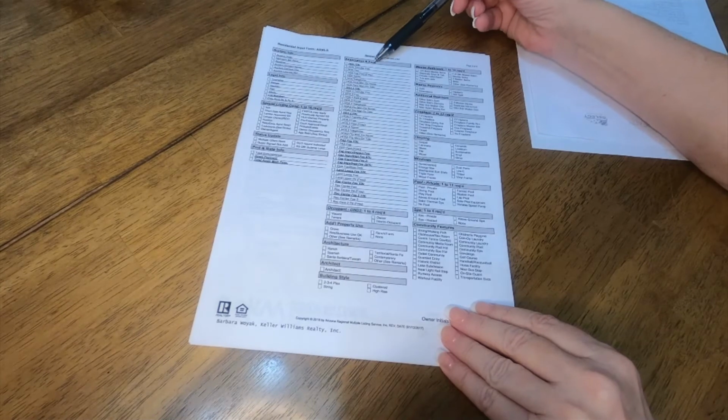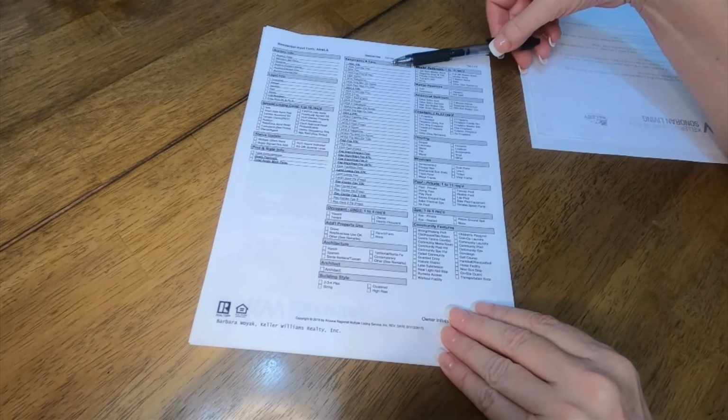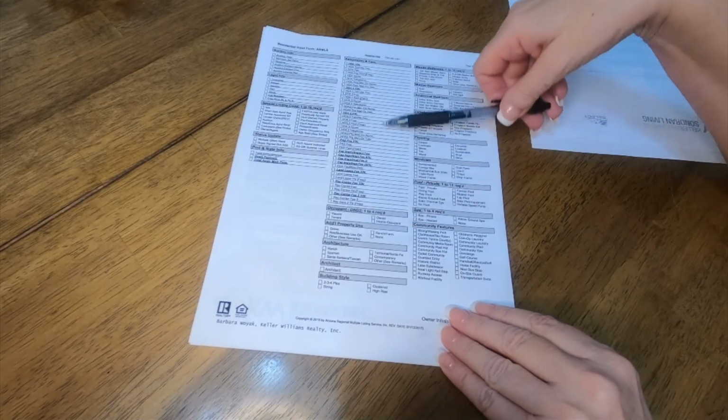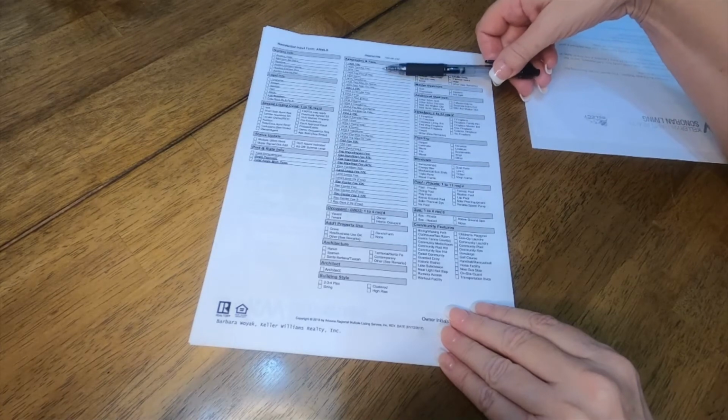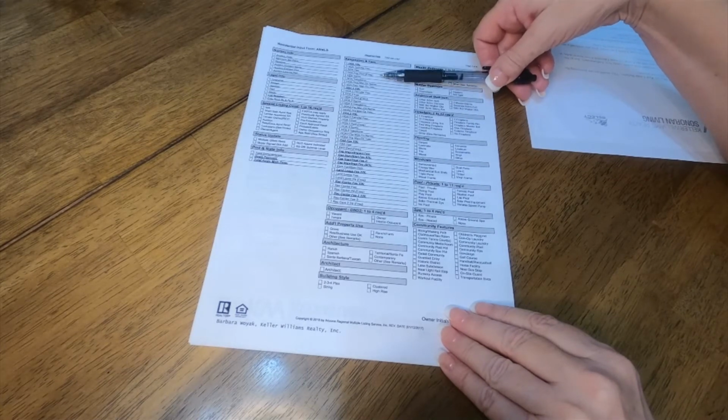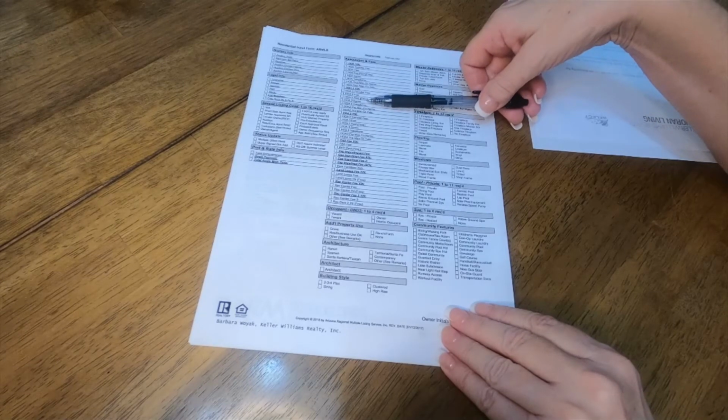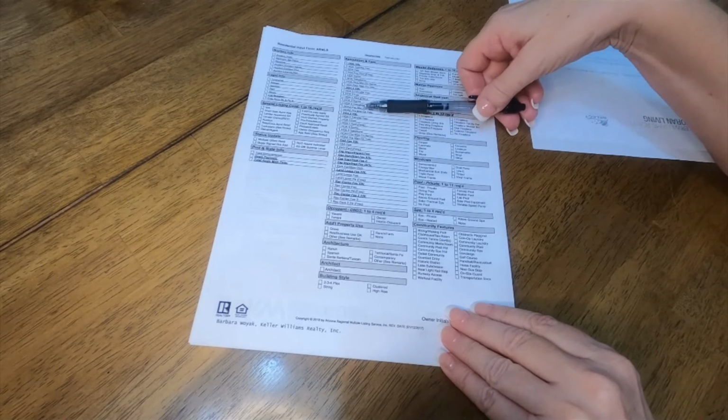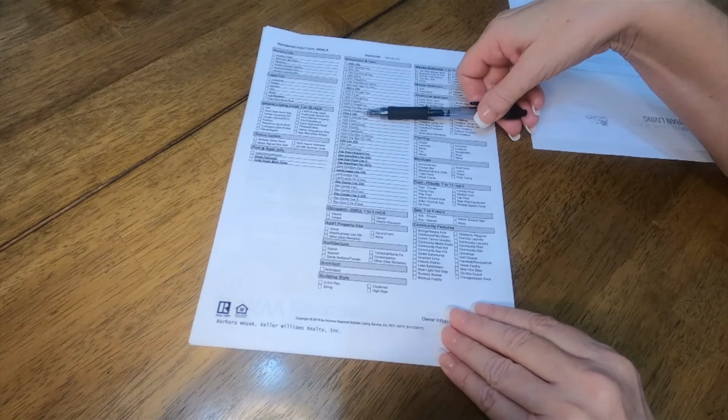And then this information here is, if you live in a homeowners association, we're going to want to fill out all this information. Who is the homeowners association? What are the transfer fees? What's the contact information for the homeowners association? Is there a second or a third homeowners association? We're going to want to fill in all that information.